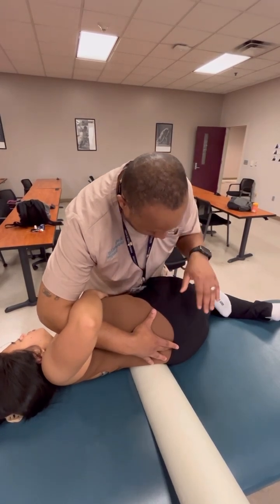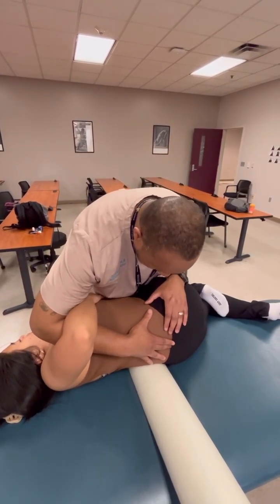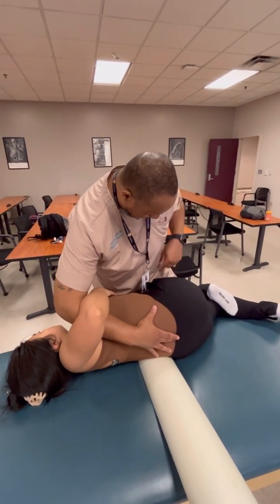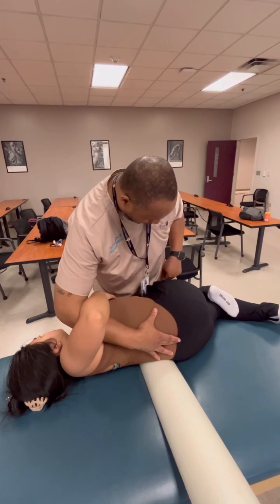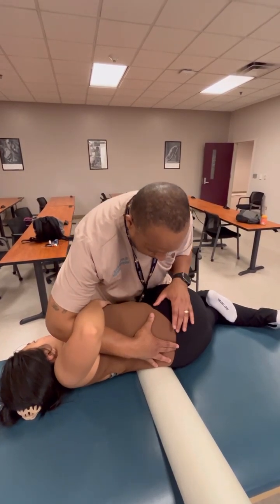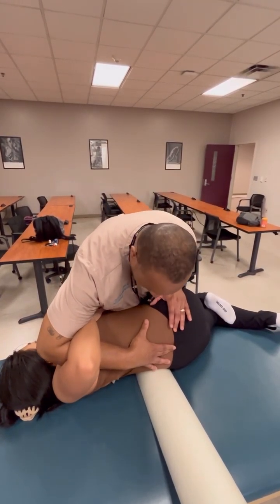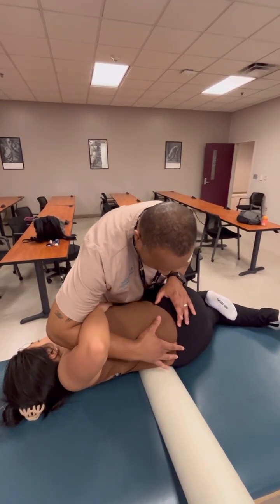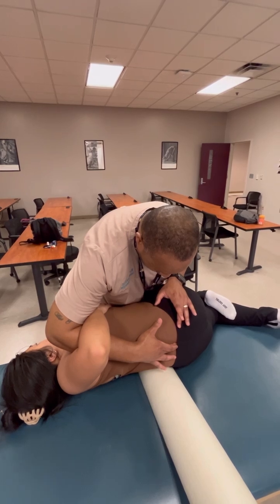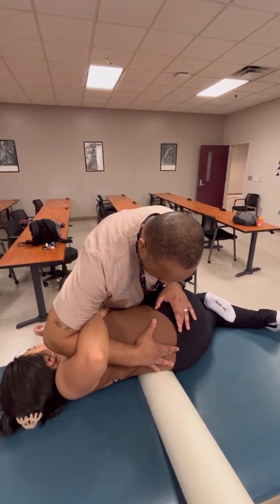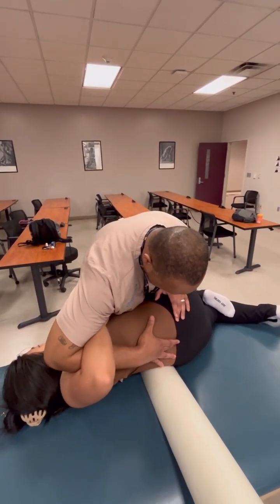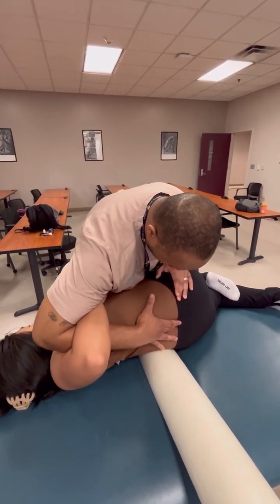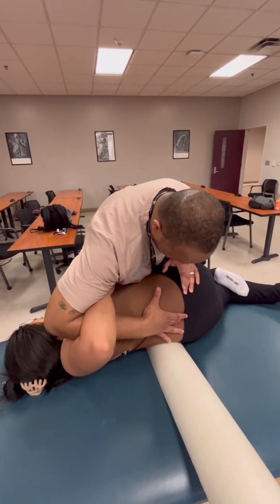Okay, so now I'm gonna place my hand here like so, and my force is gonna act downward with her knee on my thigh, and I'm gonna elongate her as I pull down like this and apply a PA to the left transverse process of L4. So as I elongate her and bring her down, she is rotating to the right.